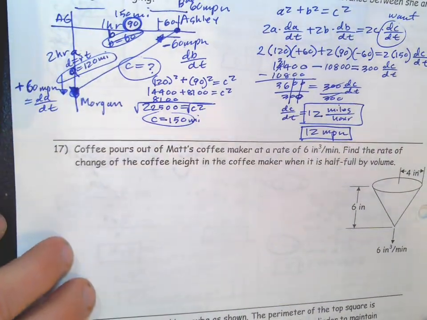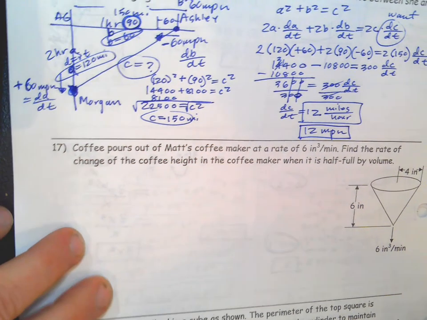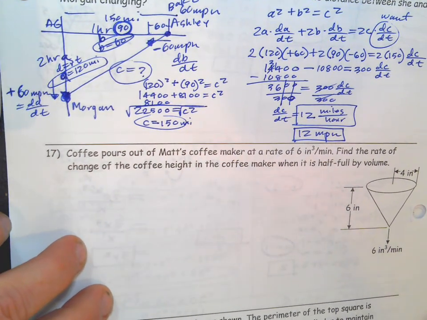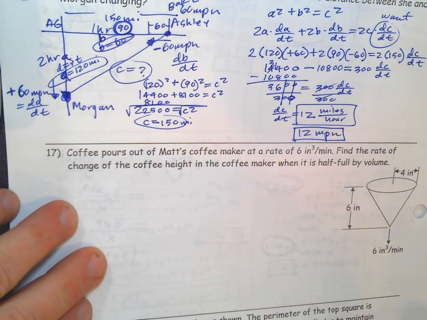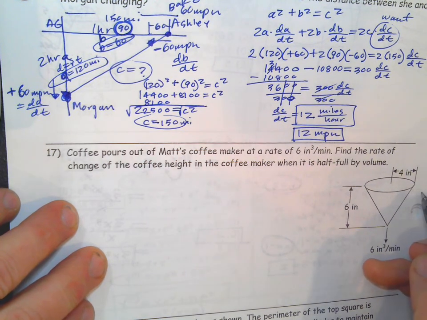Number 17 has a cone. Probably expect a cone on your test, maybe, right? I don't know. It seems likely, possible. We've done a lot of cone problems.